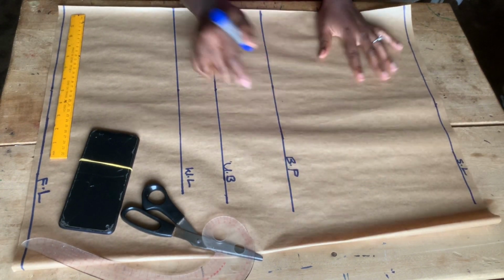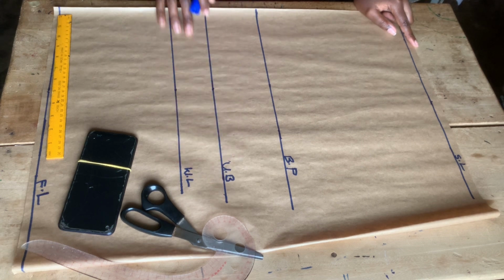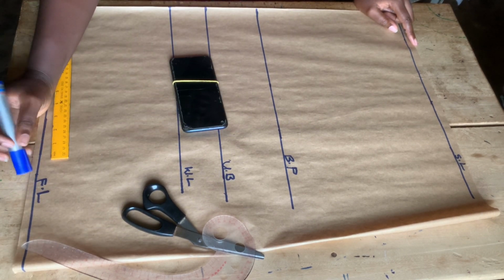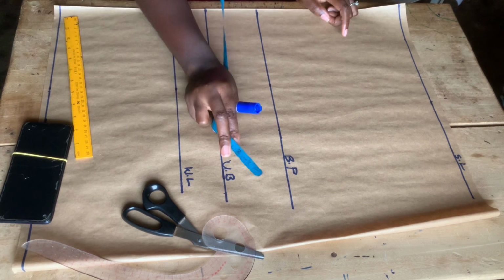Then I've made some lines on the pattern paper: the shoulder line, the bust point, the under bust, the waistline, and the full length. This full length is just a placeholder. We are still going to change this later.